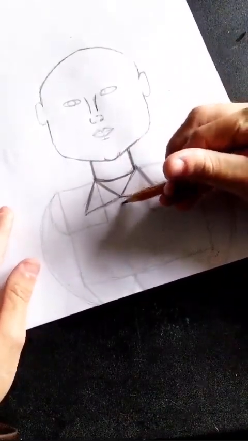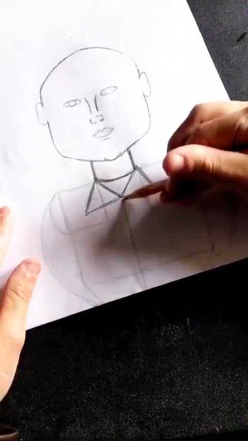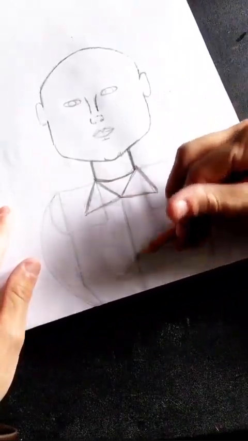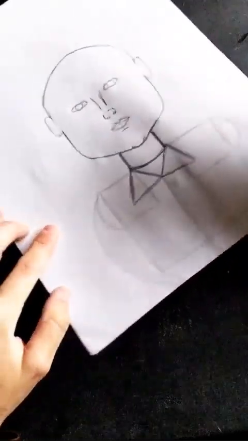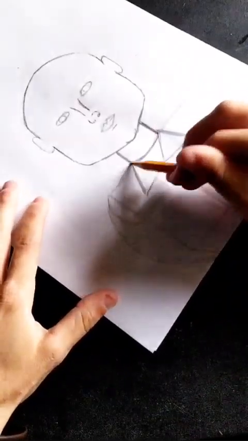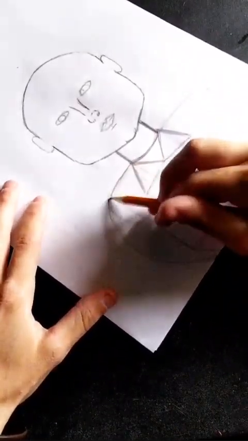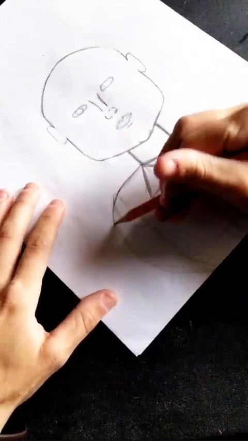Now we will draw a line that goes down from the midpoint of the triangles all the way down to the bottom. Now we will outline the curve without the points showing.